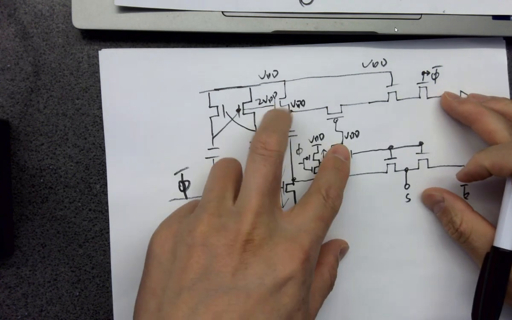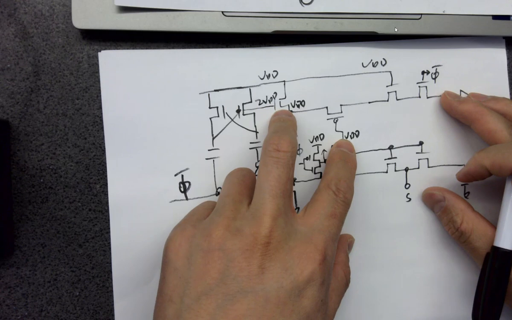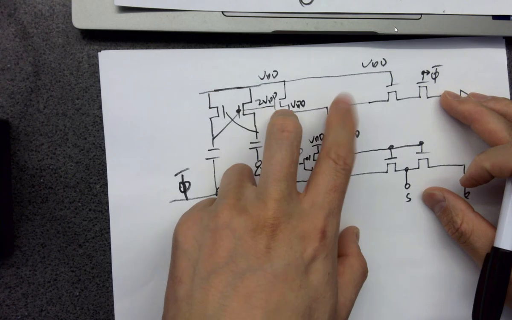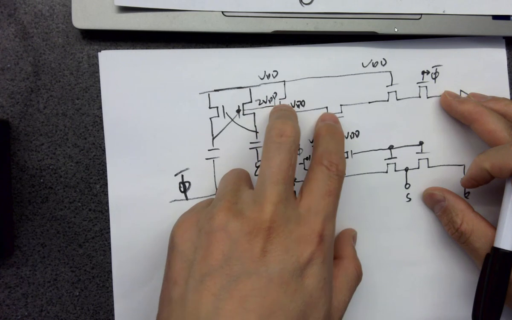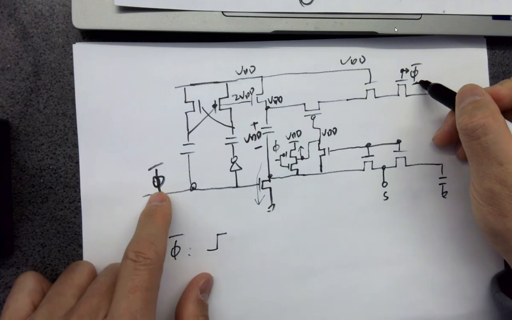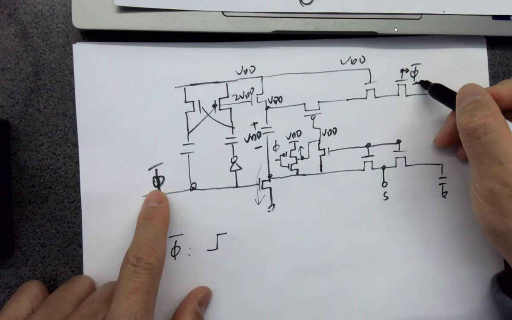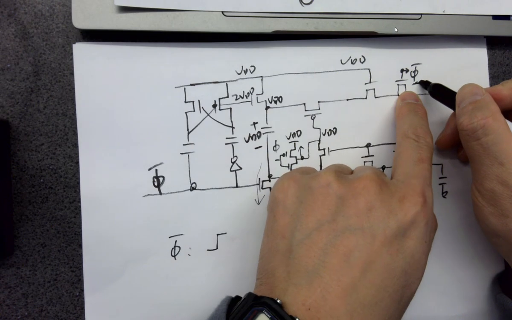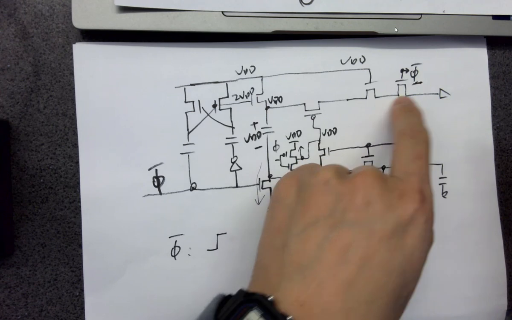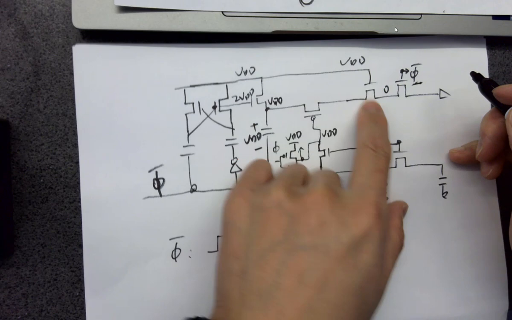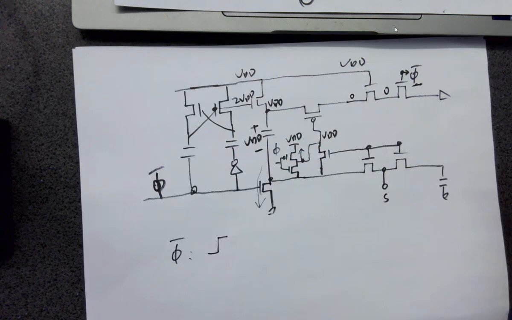You got a VDD, VDD. What's happening for the PMOS? On or off? This guy, on or off? Off. What about this one though? Rising edge, right? Same signal phase. Rising edge, this is on. This is on. And this is ground. So this is 0. Even though this is on, this is 0, so 0 will arrive here, right?